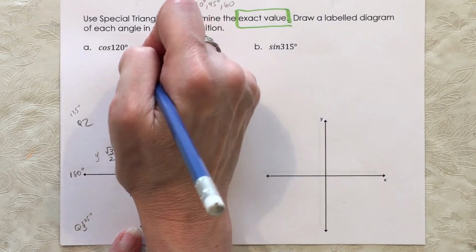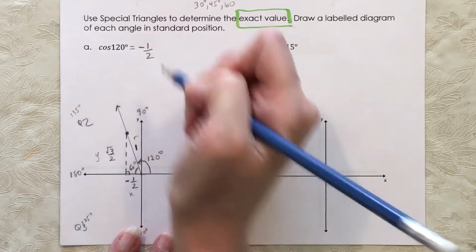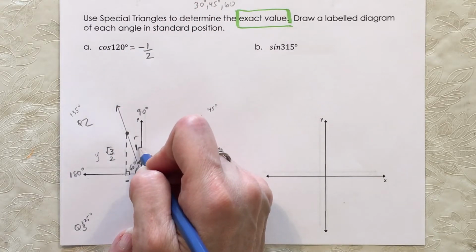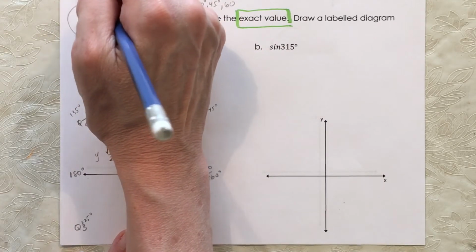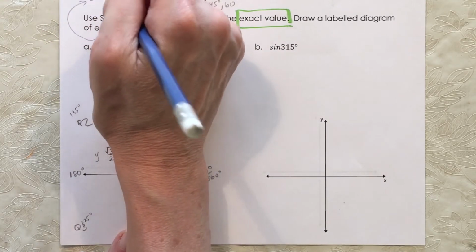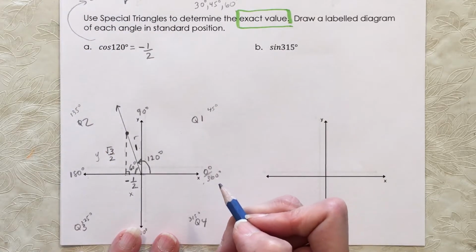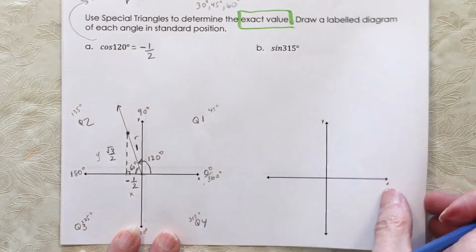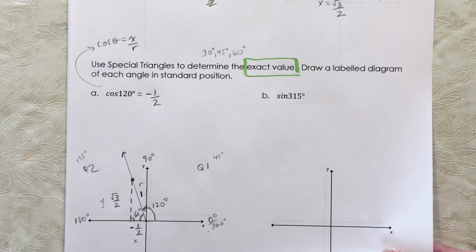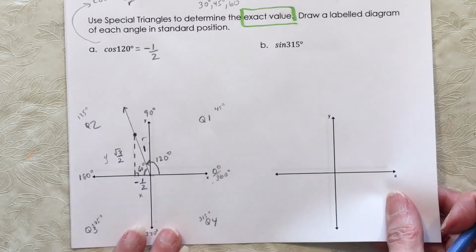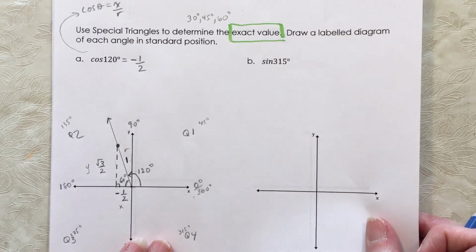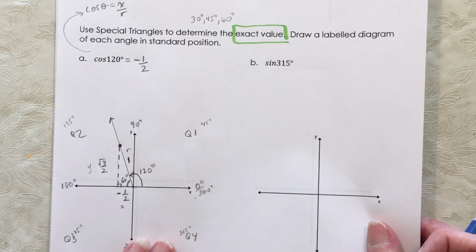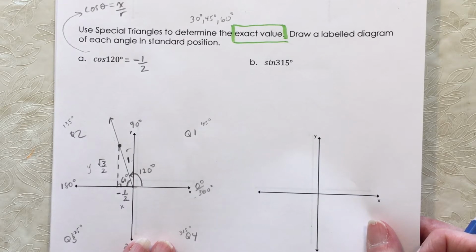So it would be -1/2 divided by 1, x over r. Cos is the x value divided by the r value, and when r is 1, dividing by 1 doesn't change anything. So there's our exact value, and that's the work we would need to show that we use special triangles.